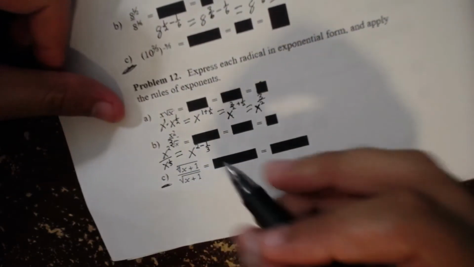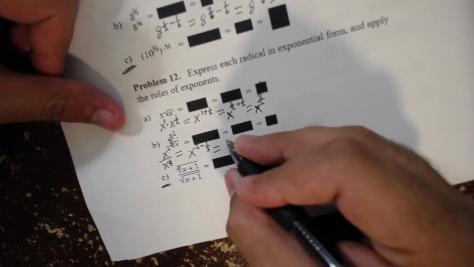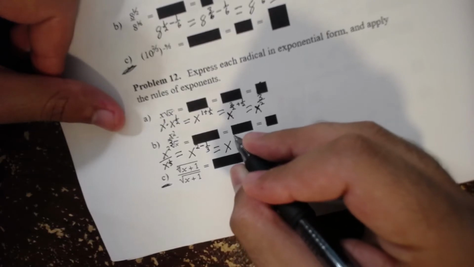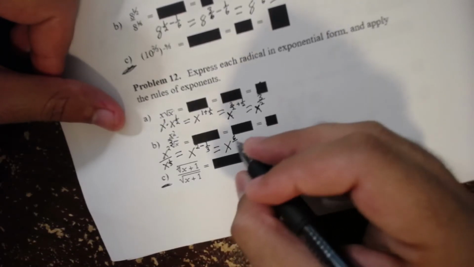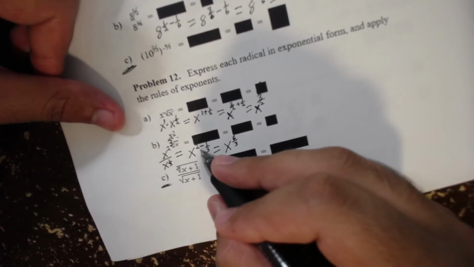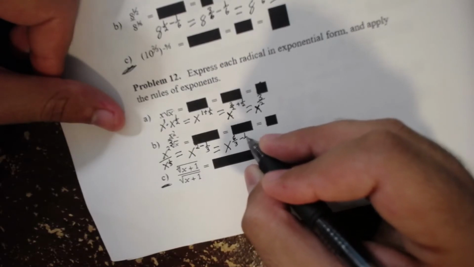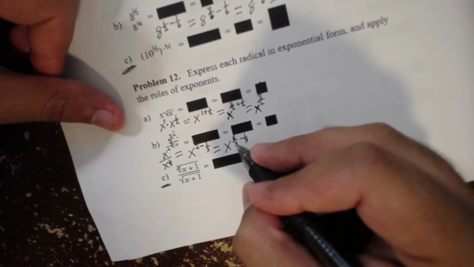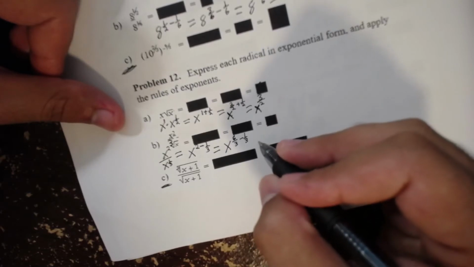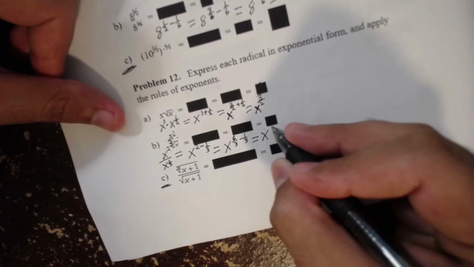This is the same as if we were to do x to the 6 over 3. 6 over 3 is just 2. So I'm just rewriting this 2 as a fraction so we can subtract it. So 6 over 3 minus 1 over 3 is x to the 5 over 3. That's it.